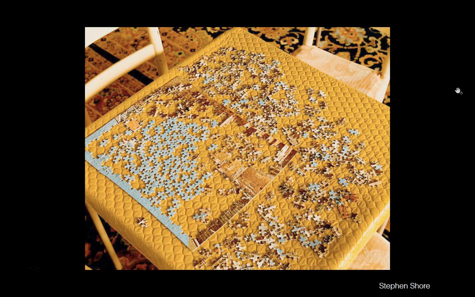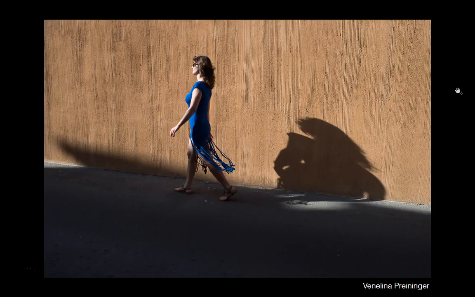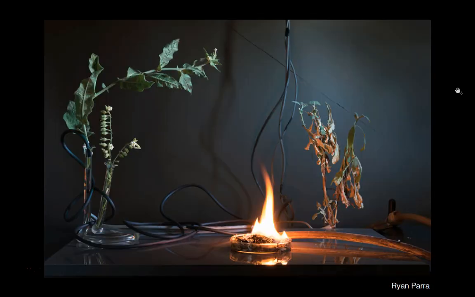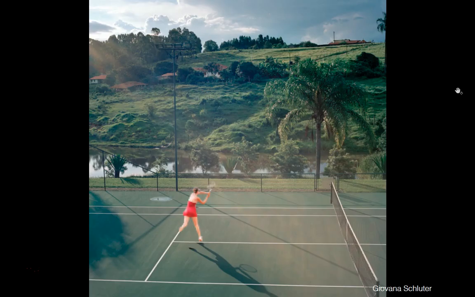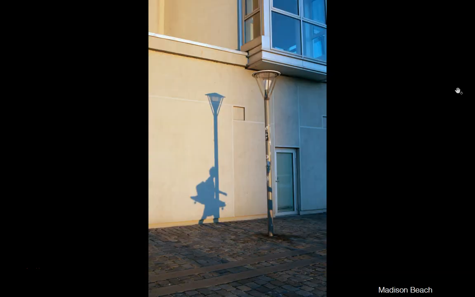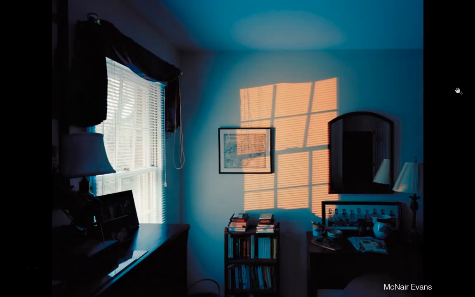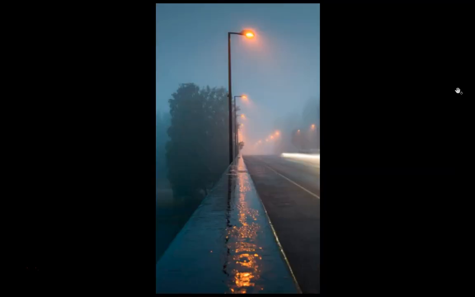It draws you in. Typically with complementary, you have one color leading it and then the other kind of peeking in.